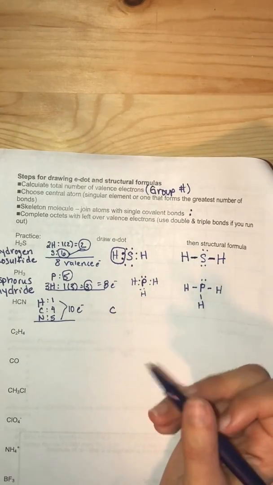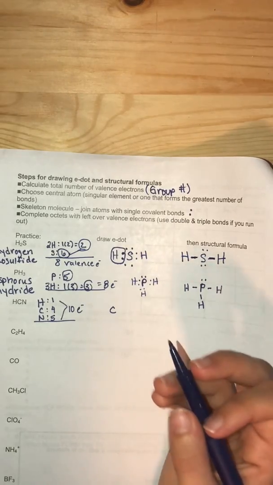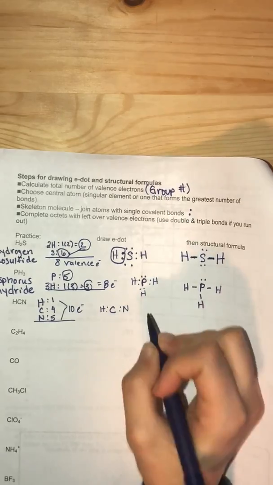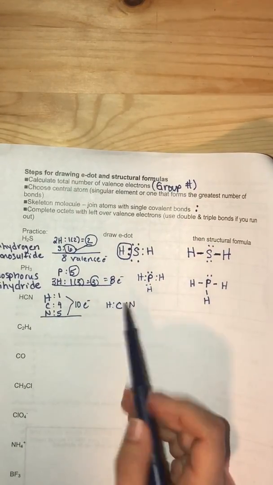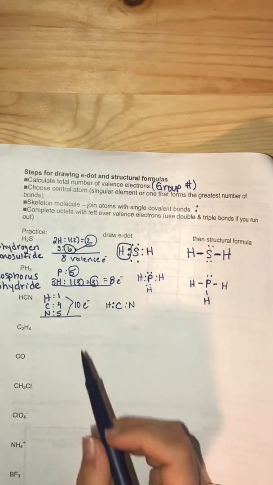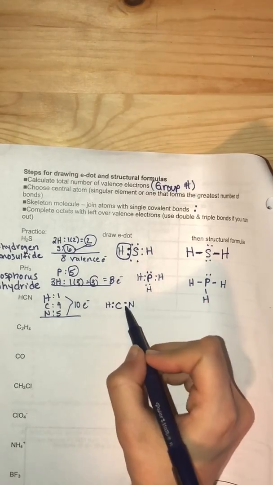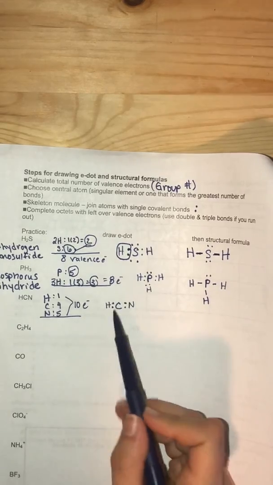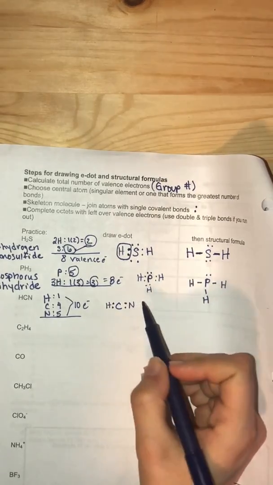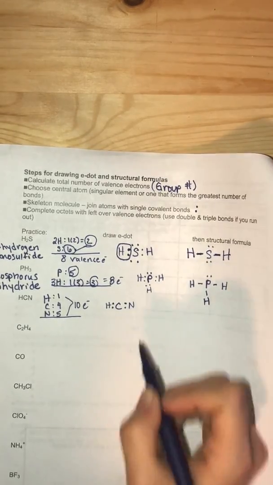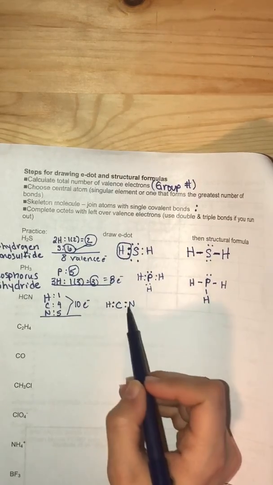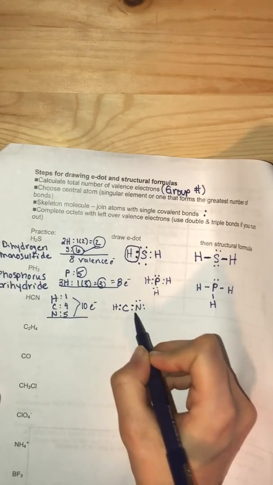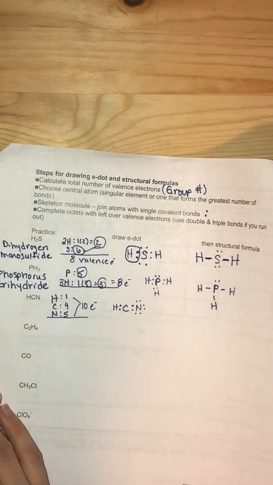Now we're going to join our atoms by single bonds. We have 4 valence electrons so far. We need 10, so there's still 6 left over that we need to put somewhere. We start with the outside atoms first. Hydrogen doesn't need any because it only needs 2. So I'll add as many as I can around the nitrogen. We have 4 and we need 10. So 5, 6, 7, 8, 9, 10. Now I have 10 valence electrons.